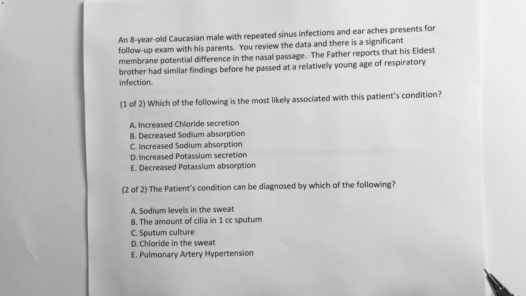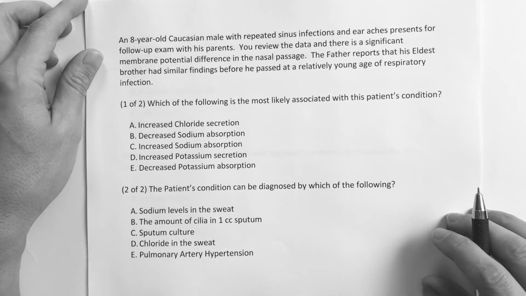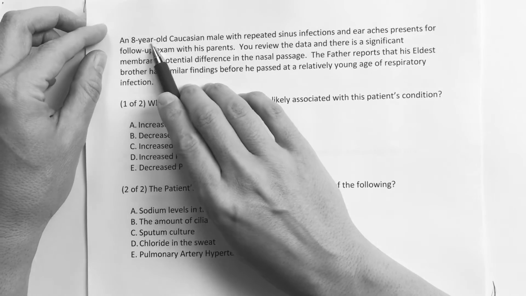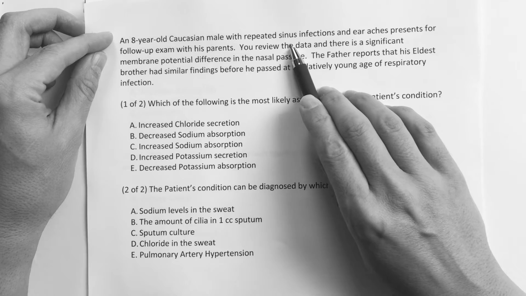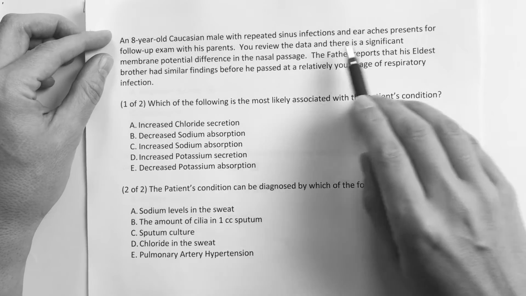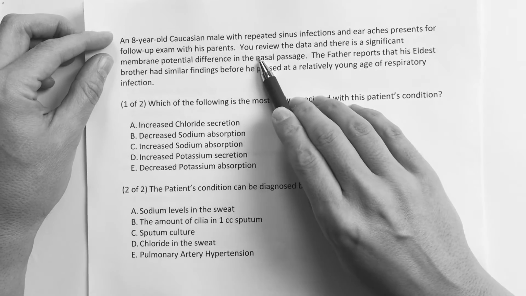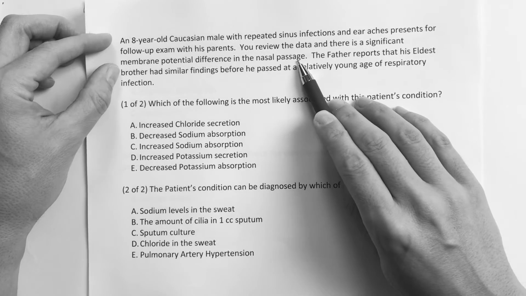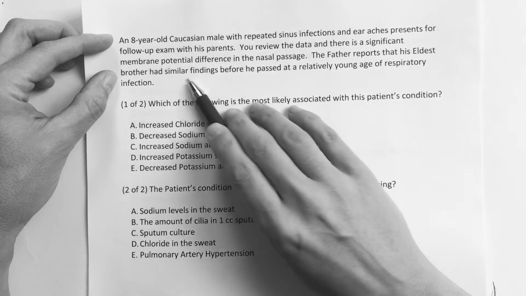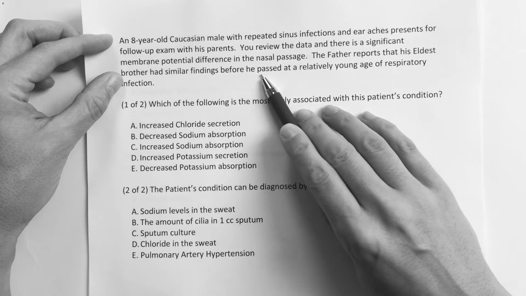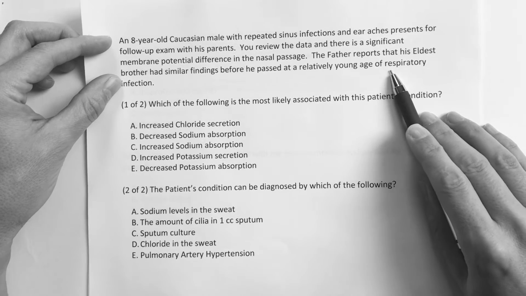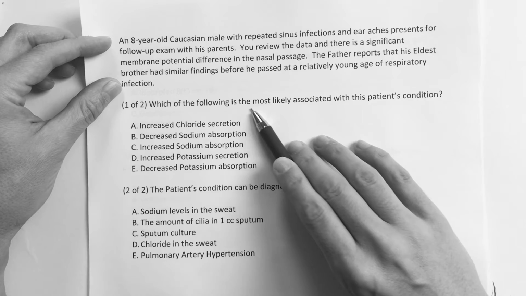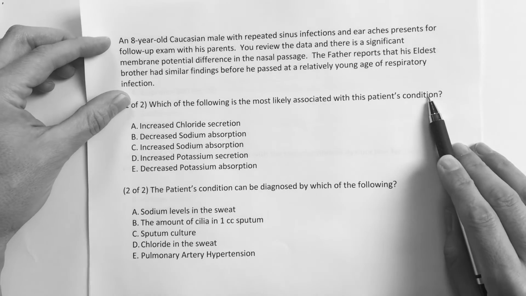All right, guys, so here goes our genetics questions. The first one reads, an 8-year-old Caucasian male with repeated sinus infections and earaches presents for follow-up exam with his parents. You review the data and there is a significant membrane potential difference in the nasal passage. The father reports his eldest brother had similar findings before he passed at a relatively young age of respiratory infection. Which of the following is most likely associated with the patient's condition?